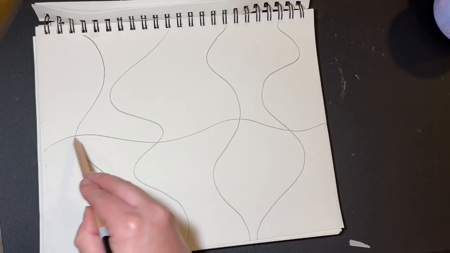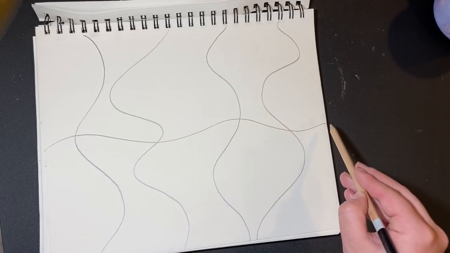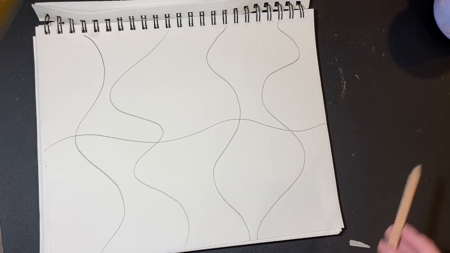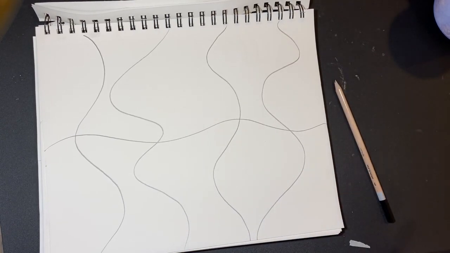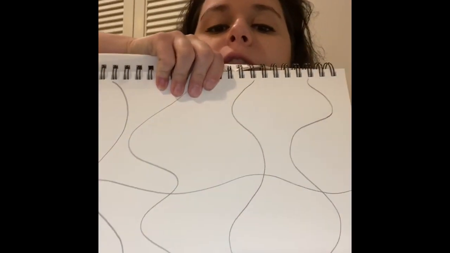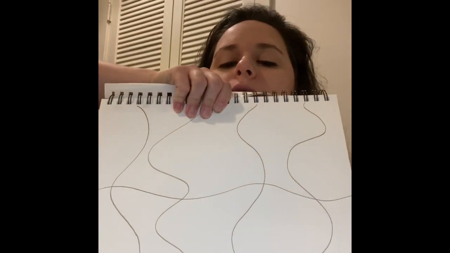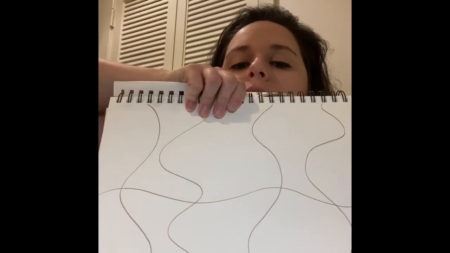And then 1 horizontal wavy line in the middle, okay? That is all we're doing today. Okay, everybody, so like I said, all we're doing today is the 4 vertical wavy lines and the 1 horizontal wavy line in the middle. I don't want us to do any more than that, okay?